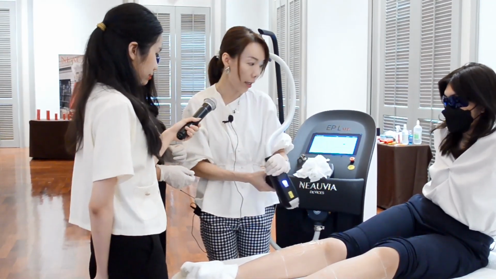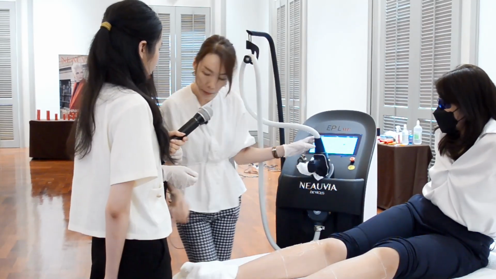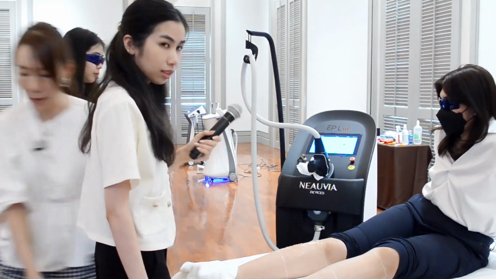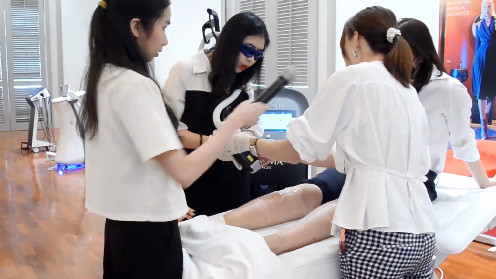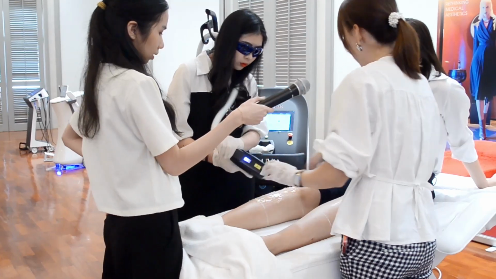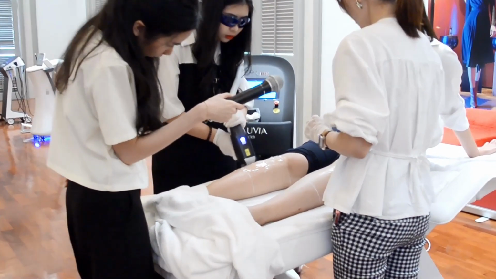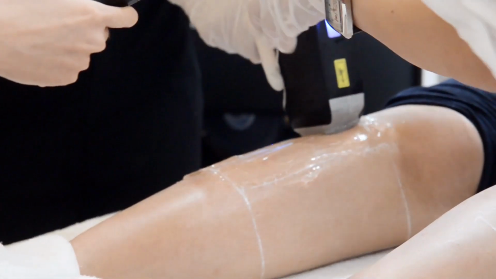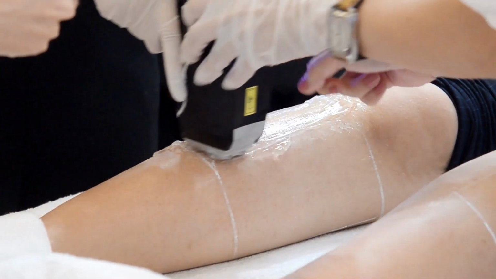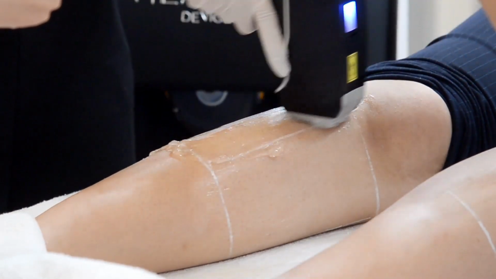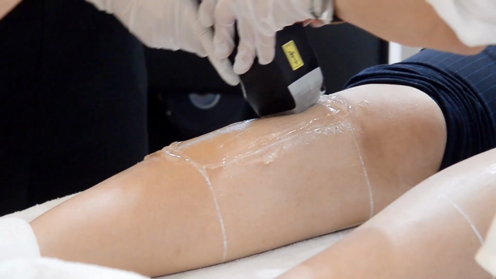Is that okay? Maybe I think it's too low for you. Let me raise up the bed. Okay, so don't turn it on yet. You just try the gliding motion first to be familiar. Your wrist has to be very flexible when you're moving, because at all times the device has to have full contact with the skin.